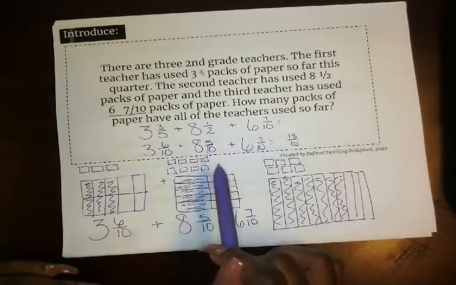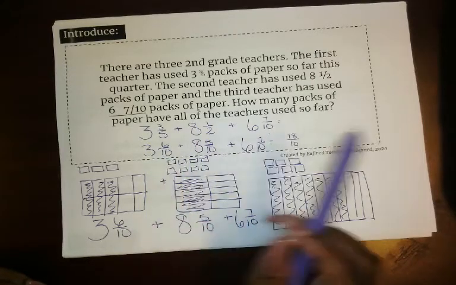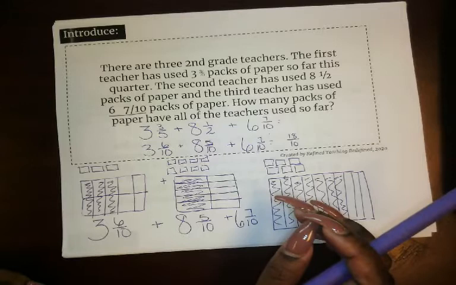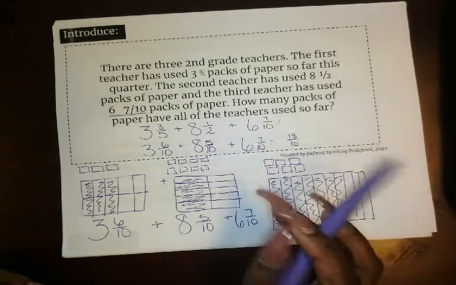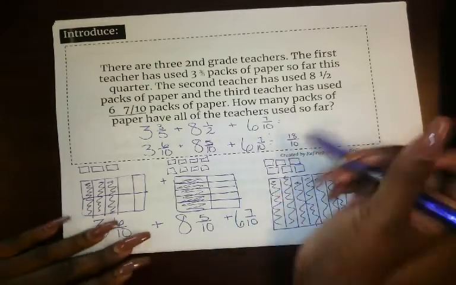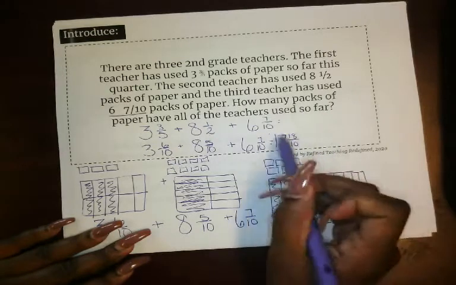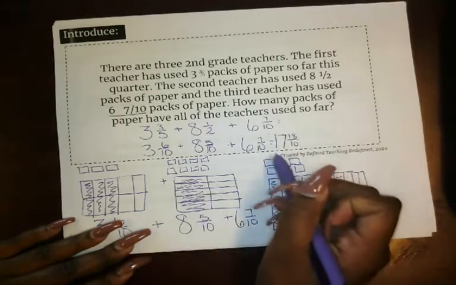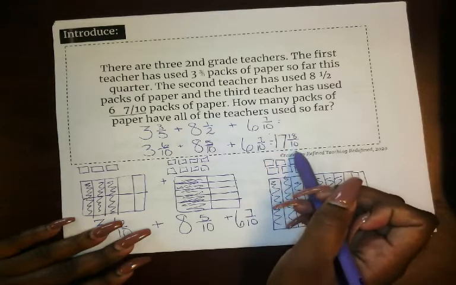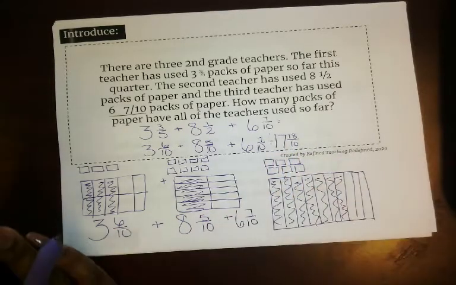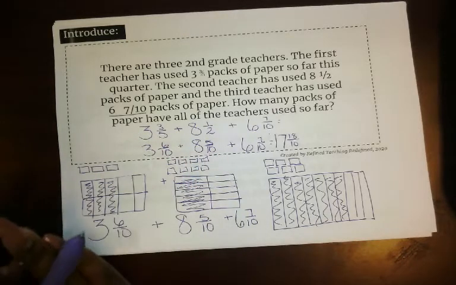And then we have our whole numbers. 8 plus 3 equals 11. And then 11 plus 6 equals 17. So like we said before, we can't keep this answer the way that it is, 17 18/10, because we can't have a mixed fraction and an improper fraction. It needs to either be a complete improper fraction or a complete mixed fraction.